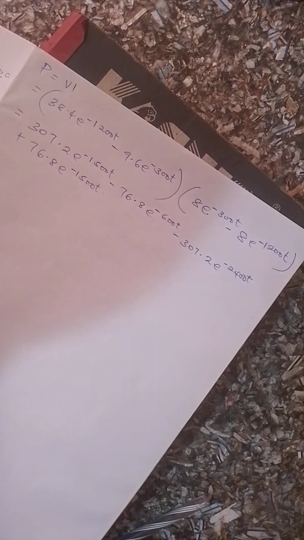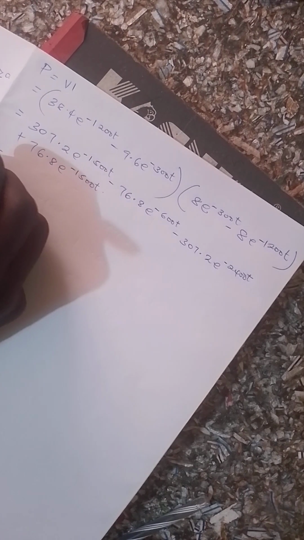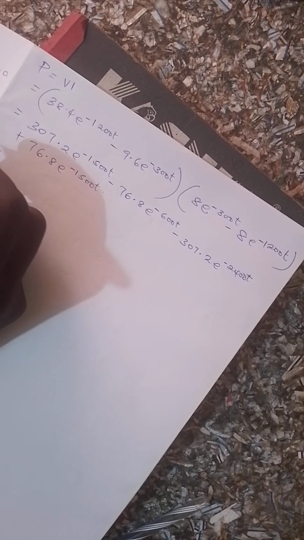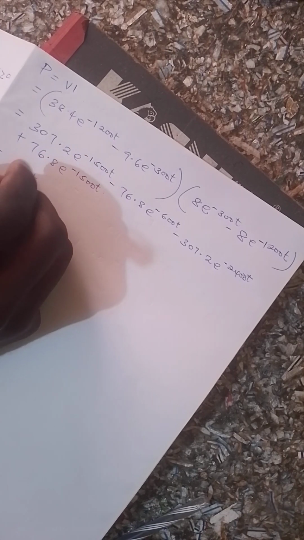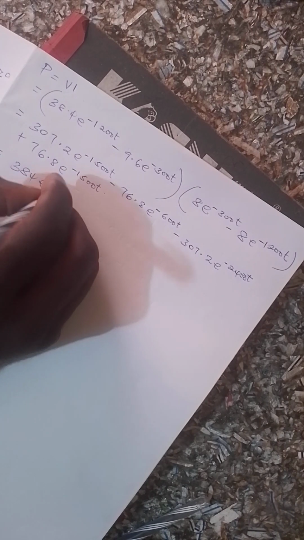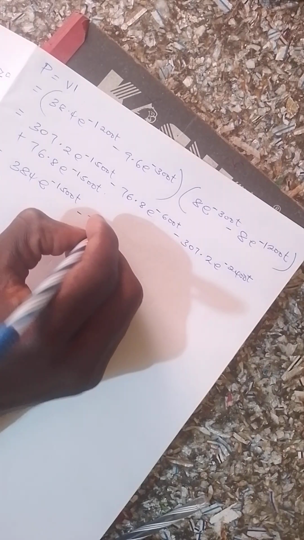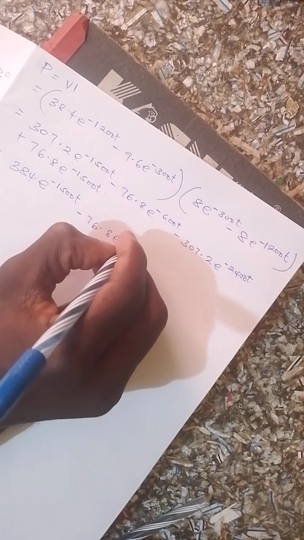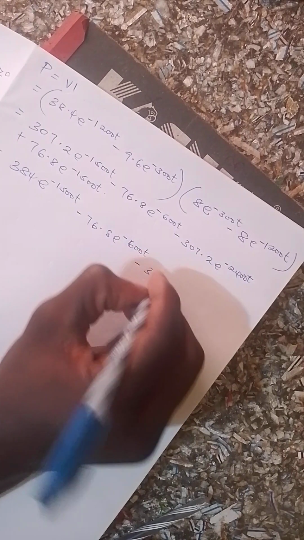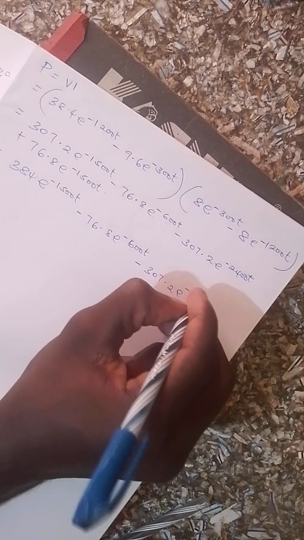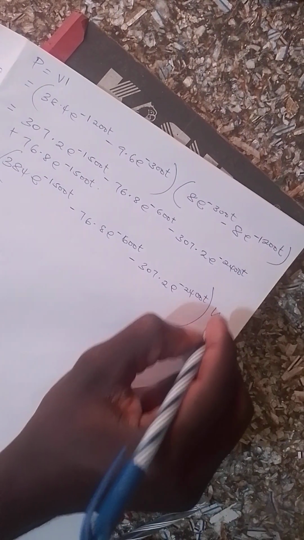We can see that there are similar exponentials of negative 1500t, so we'll add them, and the final expression of power will be 384e^(-1500t) minus 76.8e^(-600t) minus 307.2e^(-2400t). All of that expression is in watts.